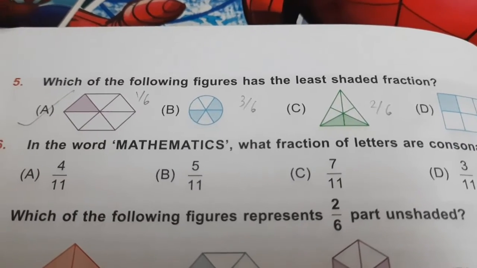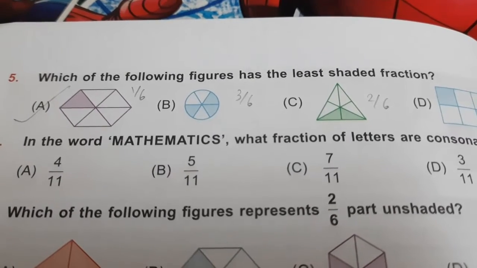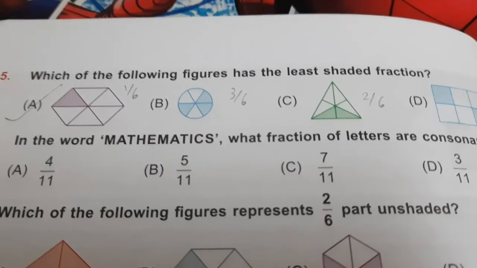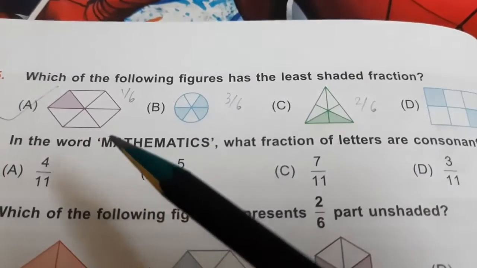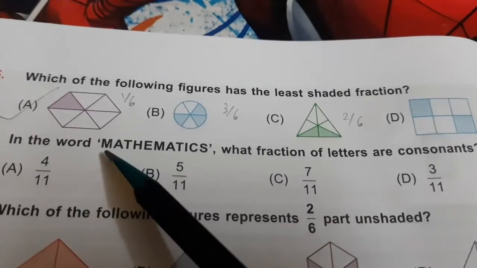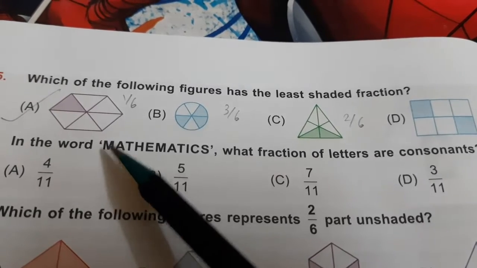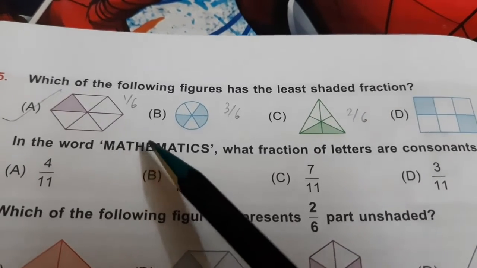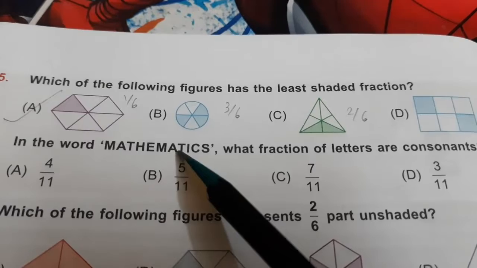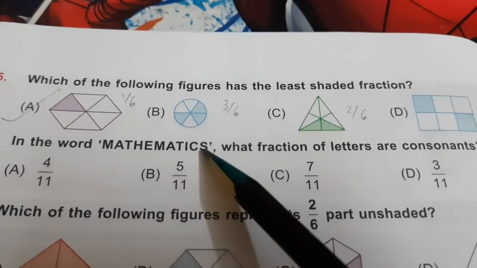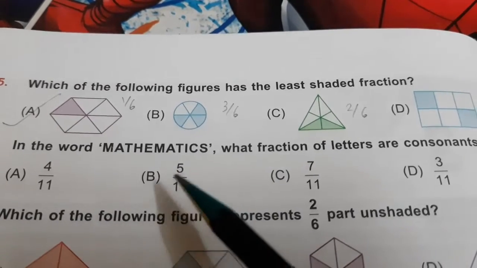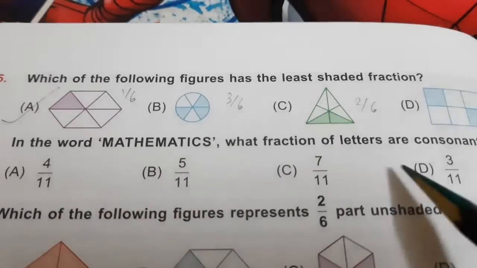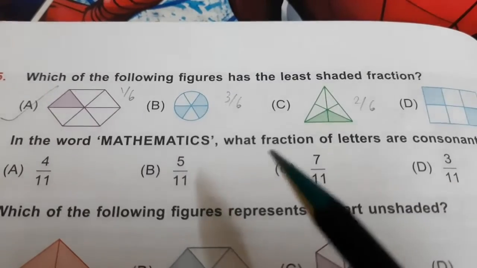Let us look at the next question. In the word mathematics, what fraction of letters are consonants? So for this, first we have to find the total number of letters. 1, 2, 3, 4, 5, 6, 7, 8, 9, 10, 11. So there are a total of 11 letters in this. So my denominator is going to be 11, which is also there in all the options.